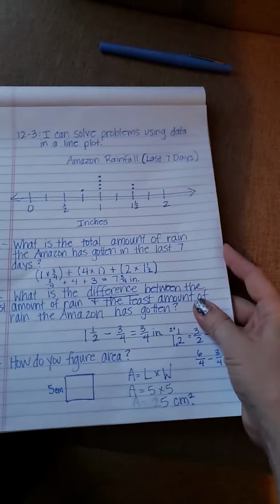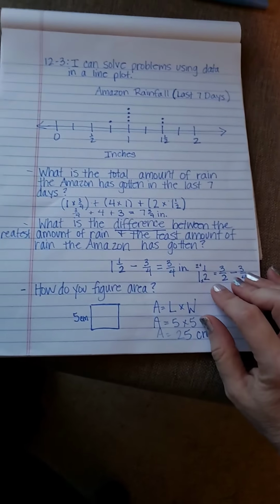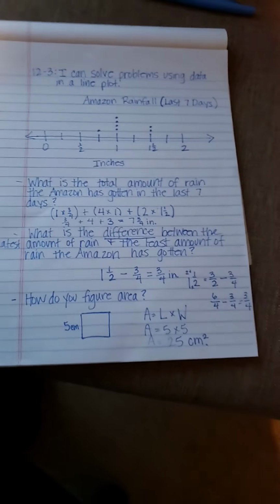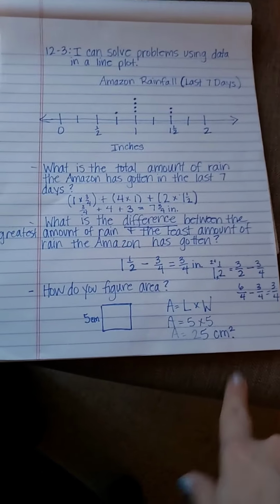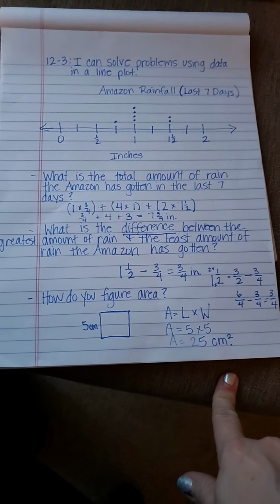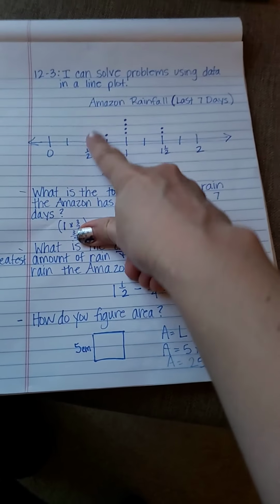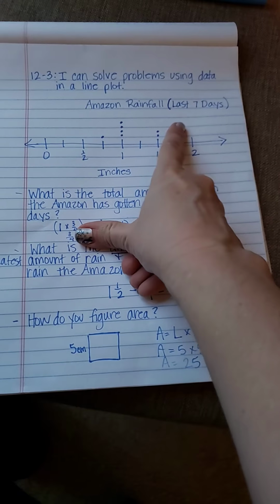This is so crazy. I went through this whole lesson and filled it out as I went, and I did not push record. So I'm going to teach this lesson again, but that's why the answers are already written in. So sorry about that.